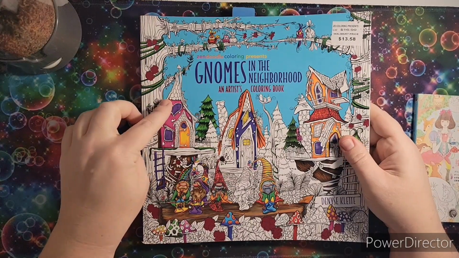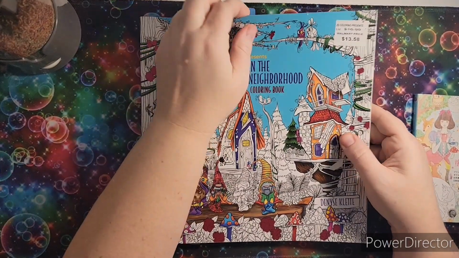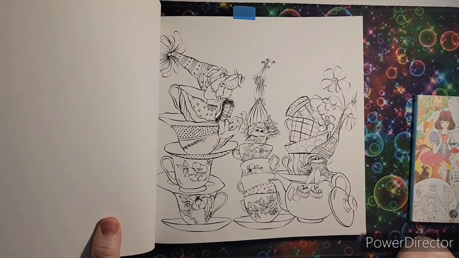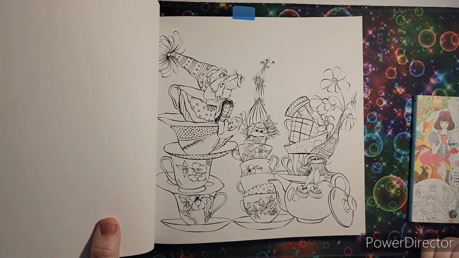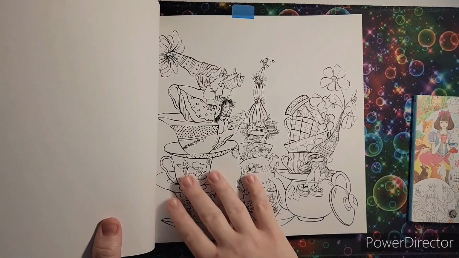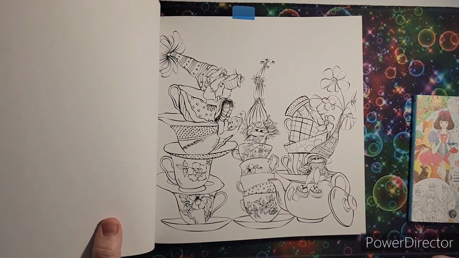I have Gnomes in the Neighborhood by Denise Klett. And I thought this one was a really cute one. All these gnomes are in teacups. And since we have teacups, it works. Couldn't you see this on the Mad Hatter's tea party table? Maybe there's gnomes in the teacups too. You never know.